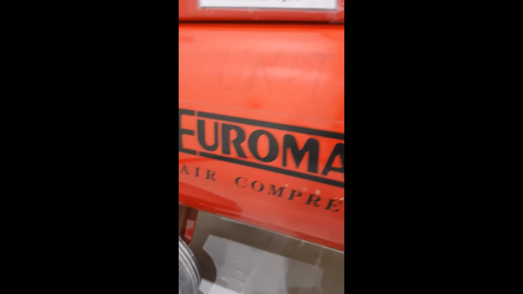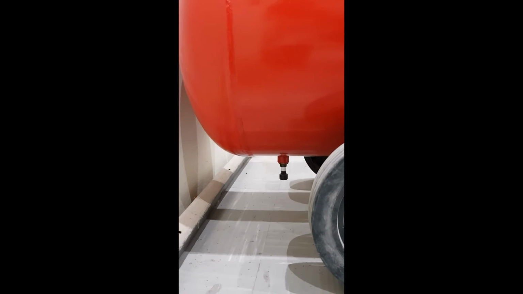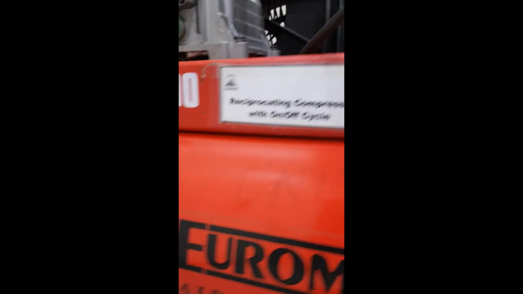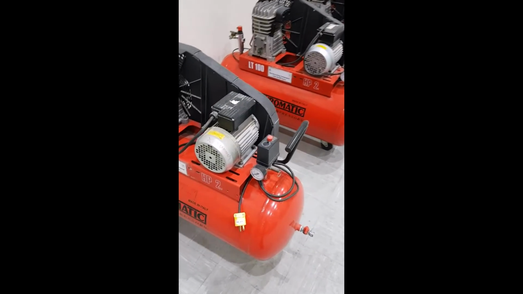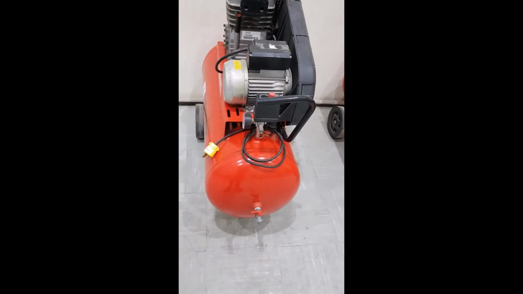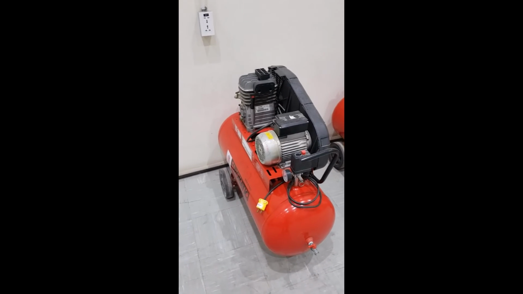So from time to time we need to drain the machine from the drain port. We need to completely drain it and make sure that it does not contain any fluid, because of corrosion you might have some problem in the future. Okay, this is regarding this compressor.